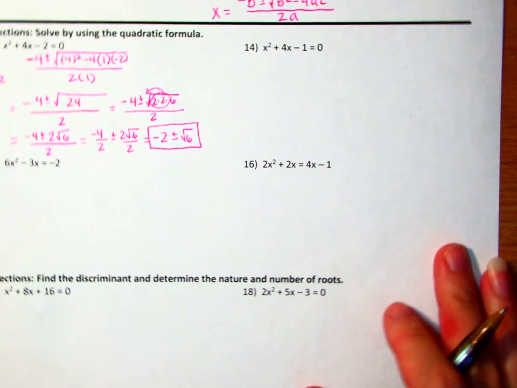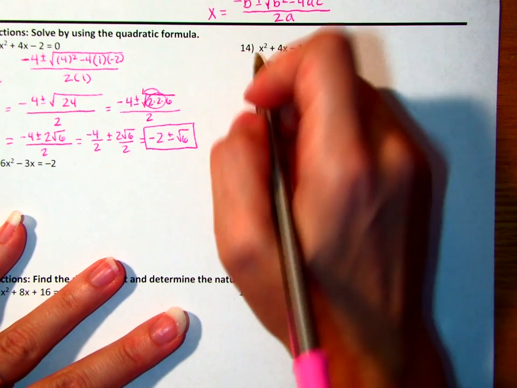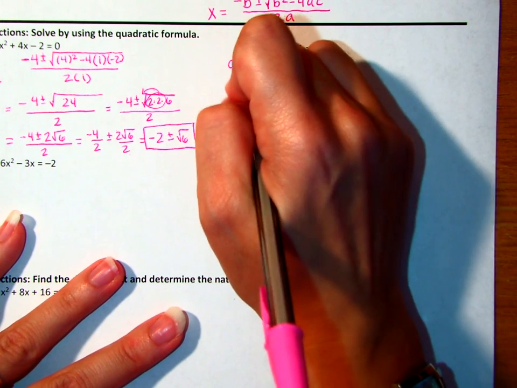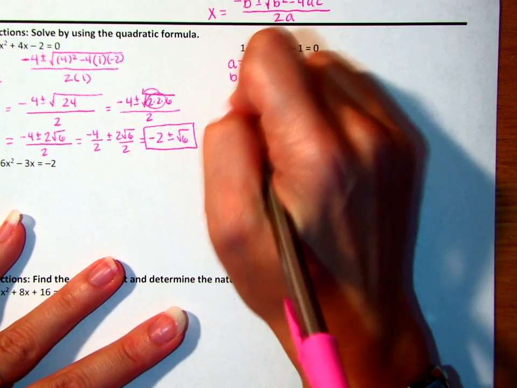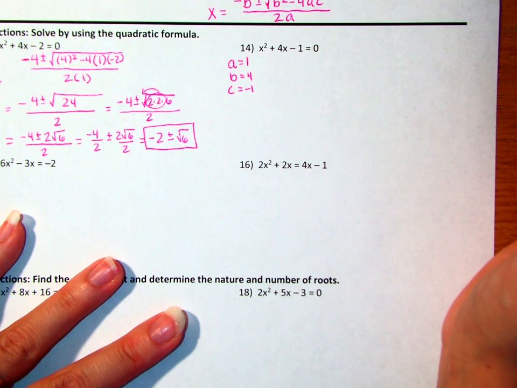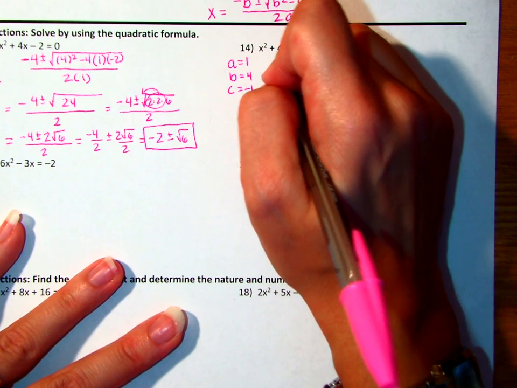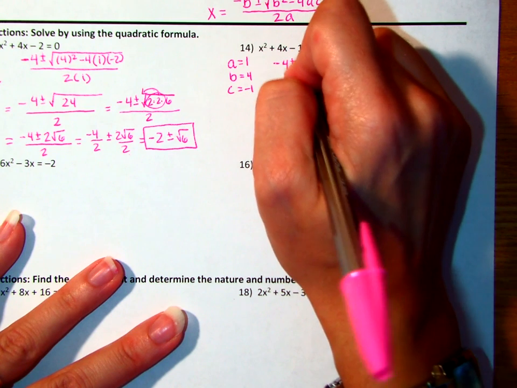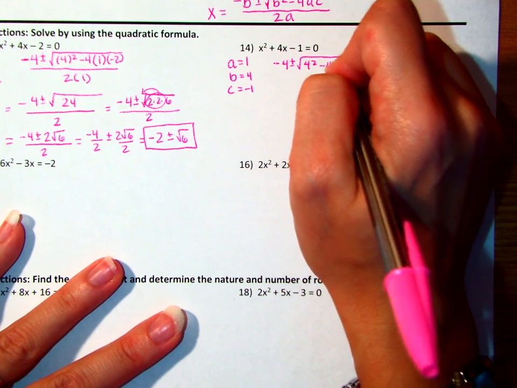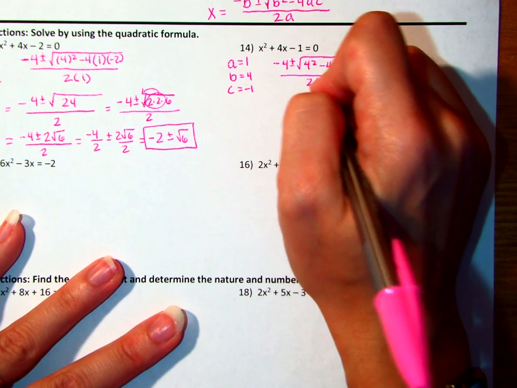Number 14. Again, you want to make sure that you first find your a, b, and c. So we've got a is equal to 1, b is equal to 4, and c is equal to negative 1 in this particular problem. And so now we're going to plug it in. So we've got that x is equal to negative the value of b plus or minus the square root of my b squared minus 4 times that a times the c, all of that over 2 times the a.